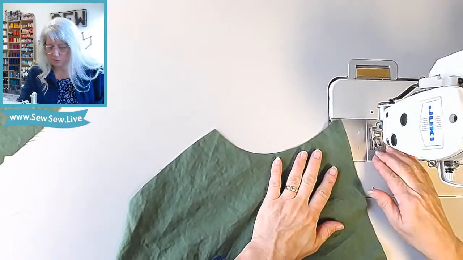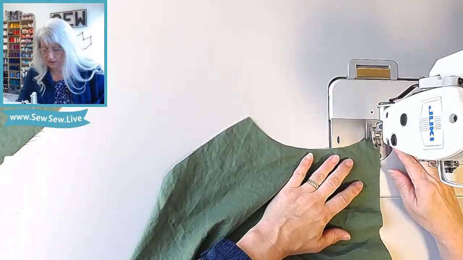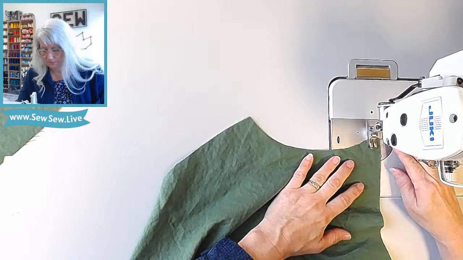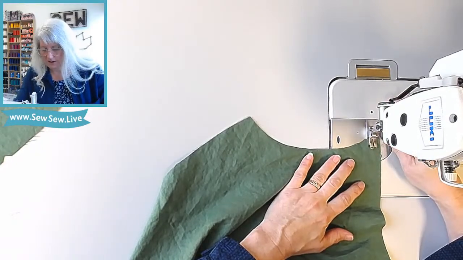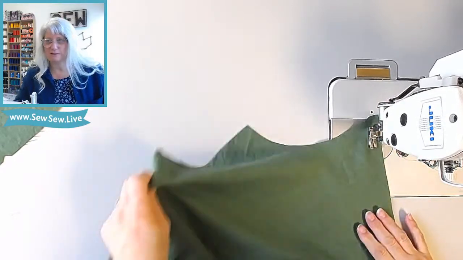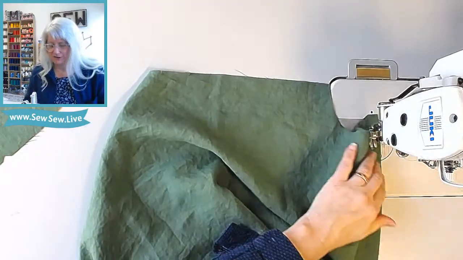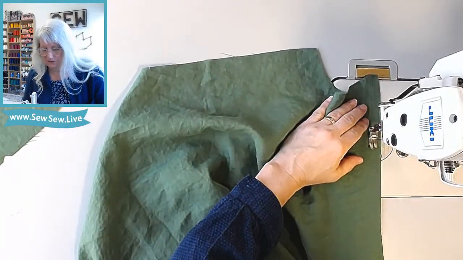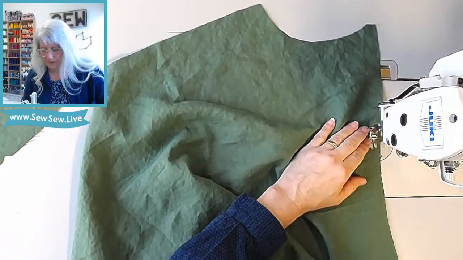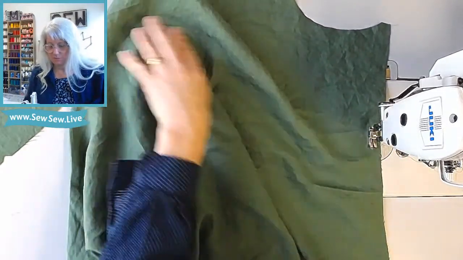So, all right, I'm going to put in 2 rows of gathering stitches inside the seam allowance. I saw your seam allowance, love Nancy, for 1/2 inch. Me too. I actually really like 1/2 inch seam allowances. I won't be doing French seams on this project. I'll be using my serger.